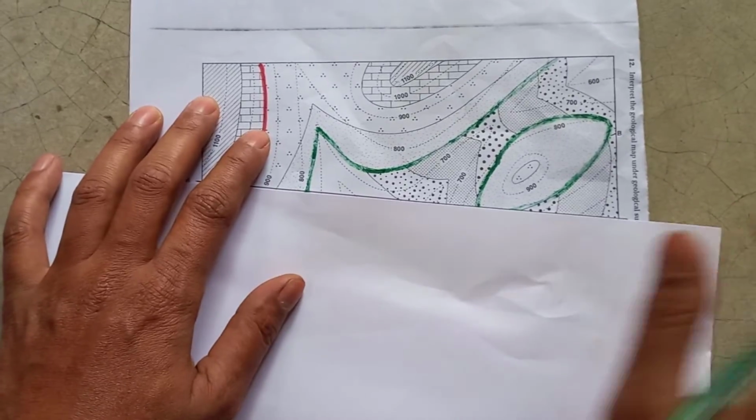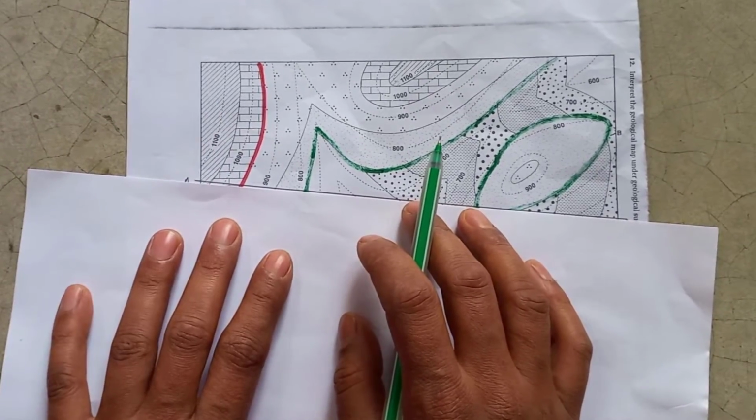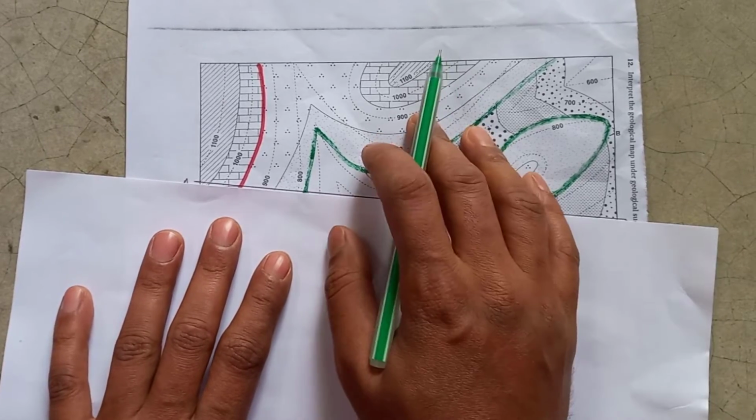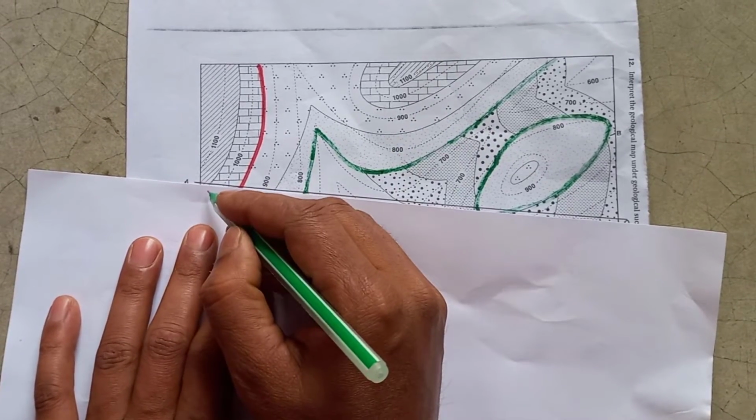Along this line all the beds and contour lines are identified.